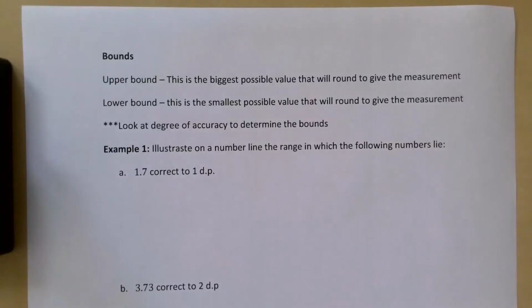Okay, we're year 10, unit 1. This is a wee bit then on bounds. So the upper bound is the biggest possible value that will round to give the measurement. The lower bound is the smallest possible value that rounds to give the measurement. Look at the degree of accuracy to determine what bounds you're looking at.